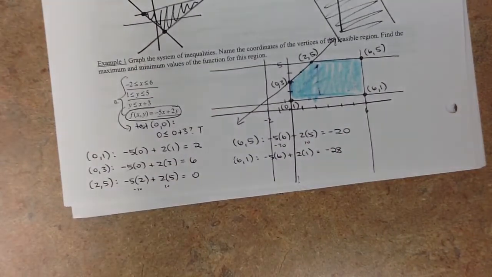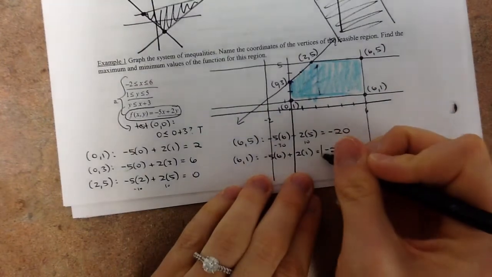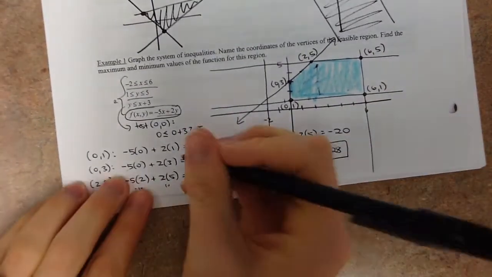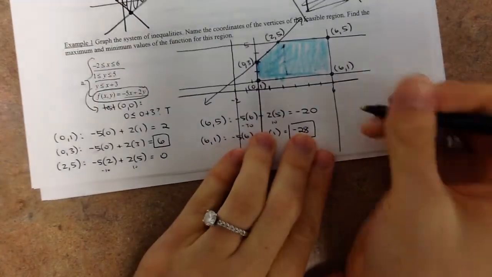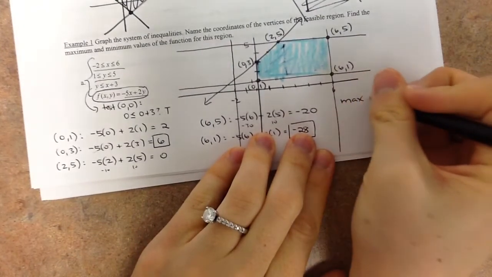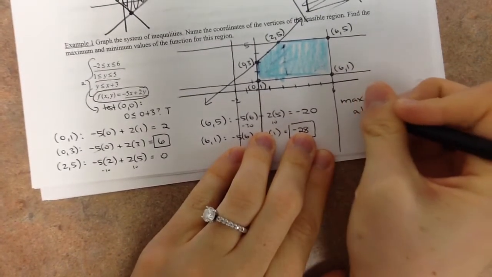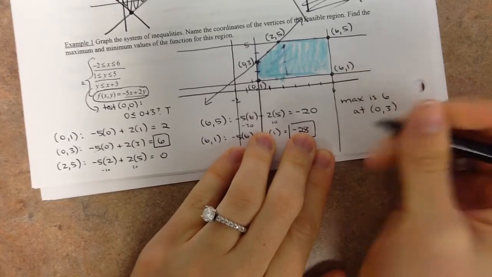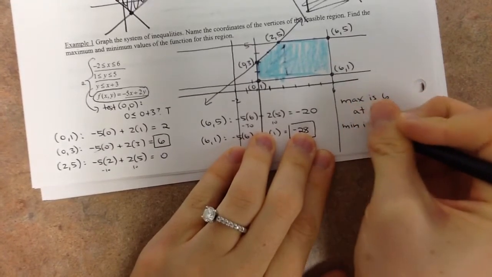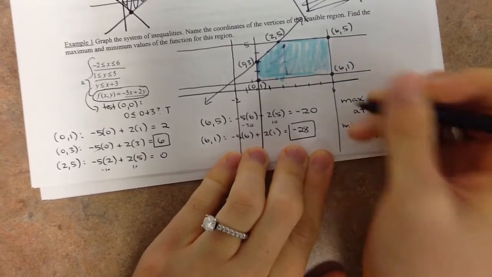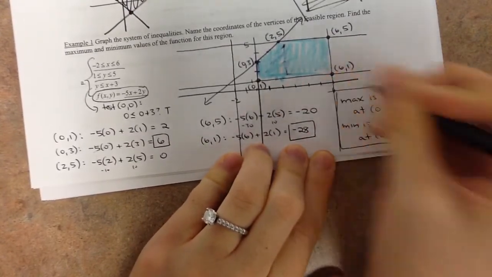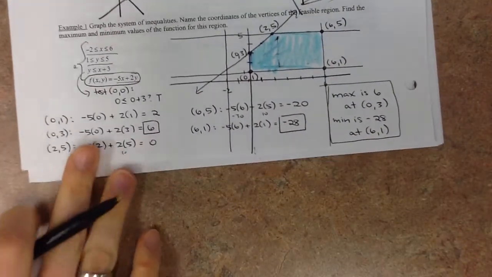So what I'm trying to identify is the maximum and minimum values of the function. So here is the minimum value of the function, and here is the maximum value of the function. So what we list is we would say that the max is at 0, 3, and that the min is negative 28 at 6, 1. So that is how we'd write out our final answer. We've got a maximum value and a minimum value that are listed right here.